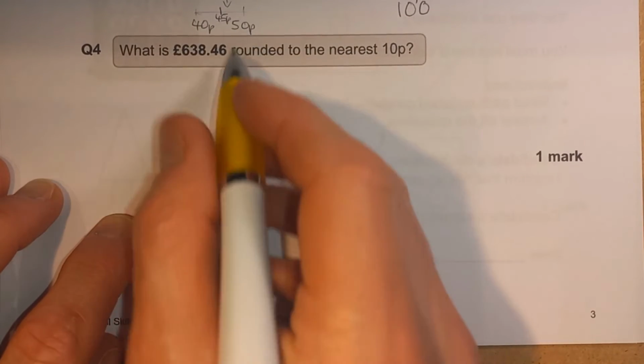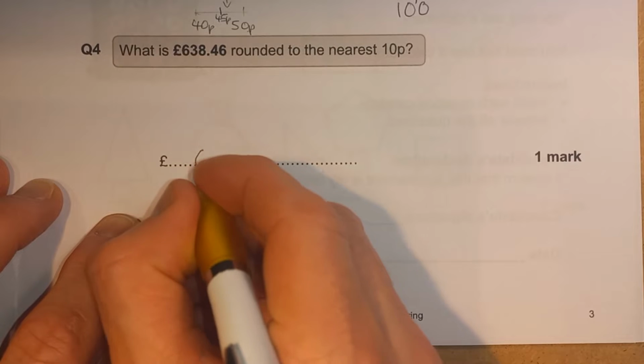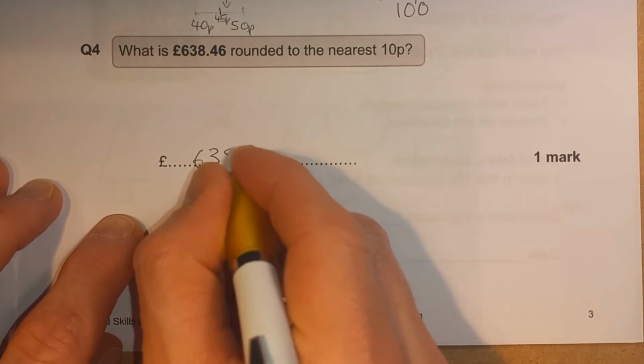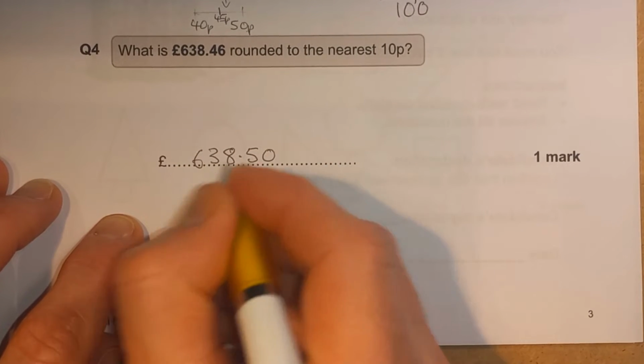Okay, and we can think, well, halfway between the two would be 45p. This is 46p, so it's this side, so it's going to be closer to 50p. So it's going to be £638.50.